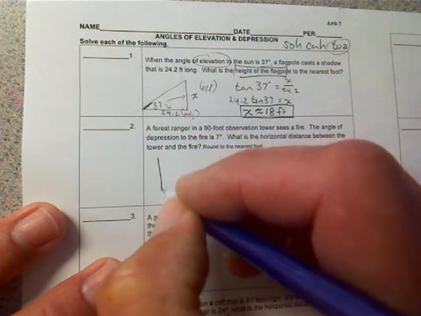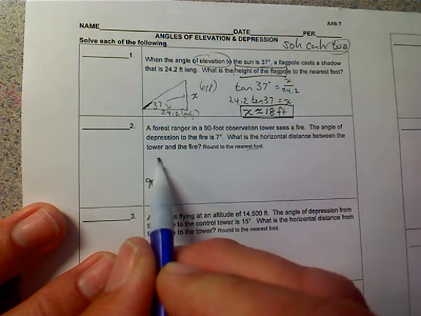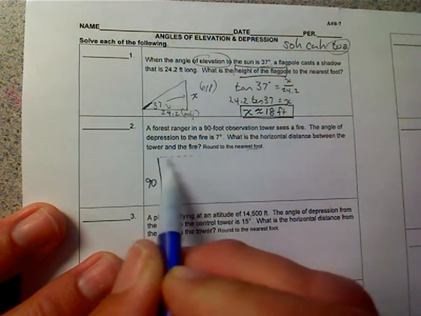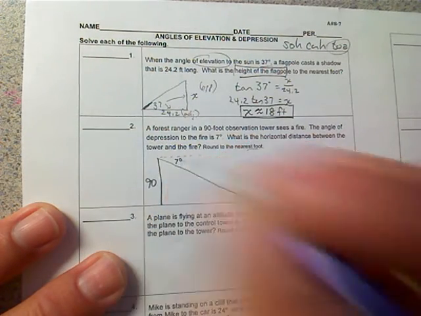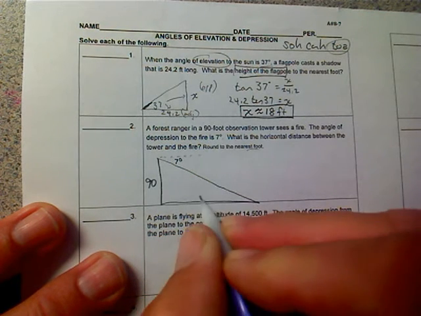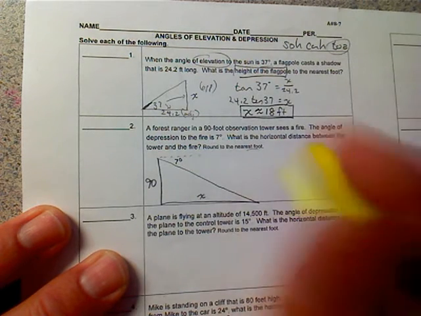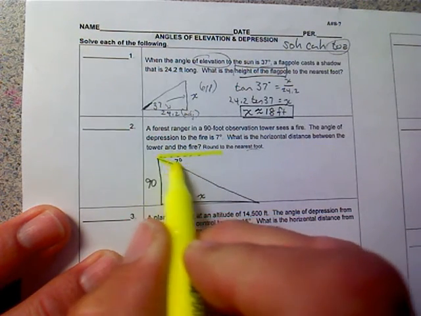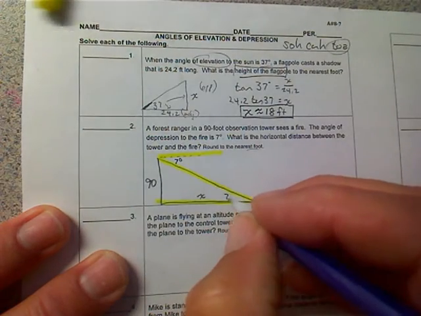So we've got this tower over here, and it's 90 feet tall. The forest ranger's up in the top, and he has a 7-degree angle of depression. This is 7 degrees up here. And so we want to know what is this horizontal distance to get out to the fire. Now if we recall, this is going to be alternate interior angles. And so you can see that here's this line with the transversal, so this angle right here is also 7 degrees.